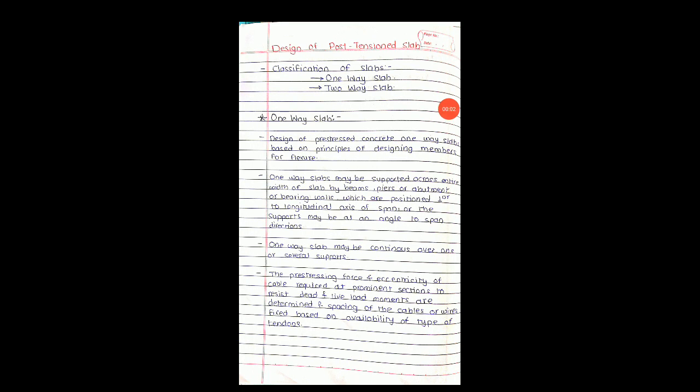Hello dear students. In this session we'll learn about the design of post tension slab. What do you mean by post tension slab? In these post tension slabs we are going to apply the pre-stress before the concreting. So let us see one way slab and two way slab.